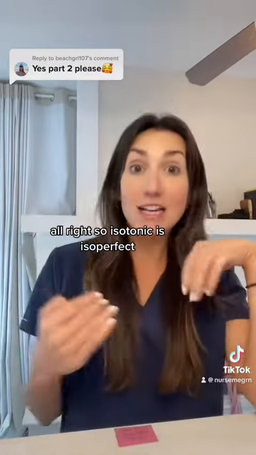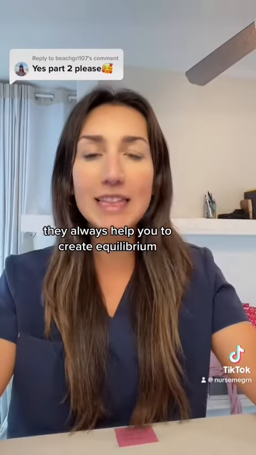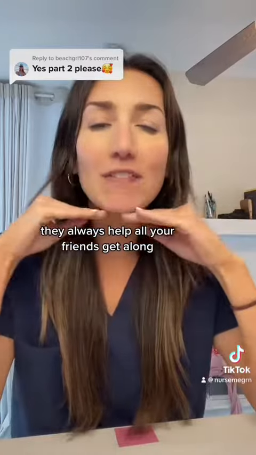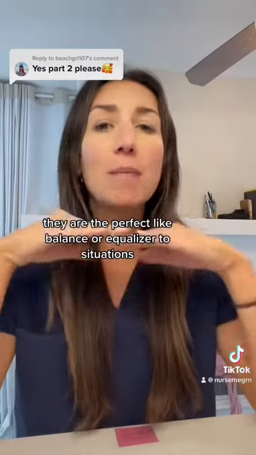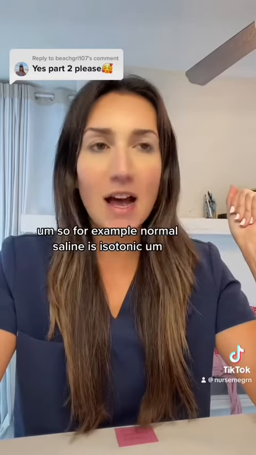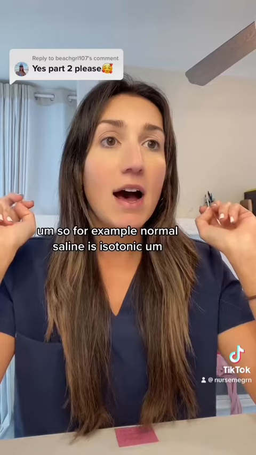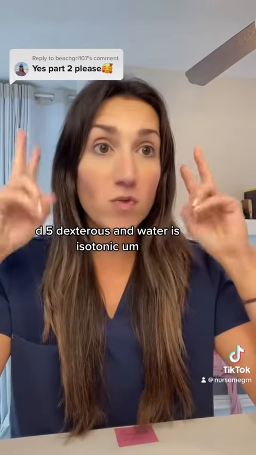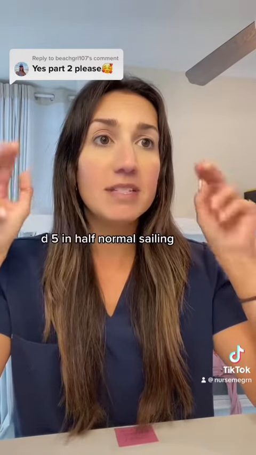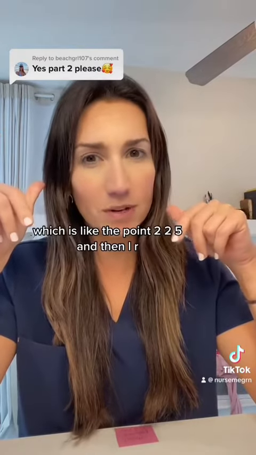All right, so isotonic is iso-perfect. They always help you to create equilibrium. They always help all your friends get along. They are the perfect balancer, equalizer to situations. So for example, normal saline is isotonic. D5, dextrose in water, is isotonic. D5 in half normal saline, or a quarter normal saline, which is like the 0.225.